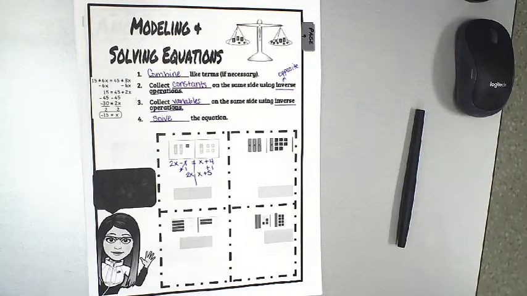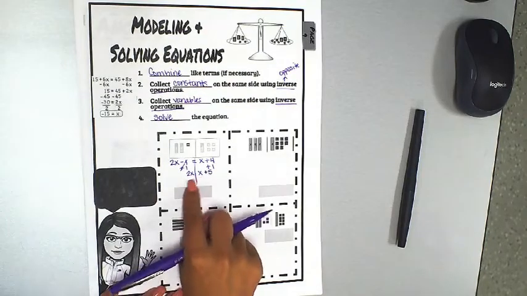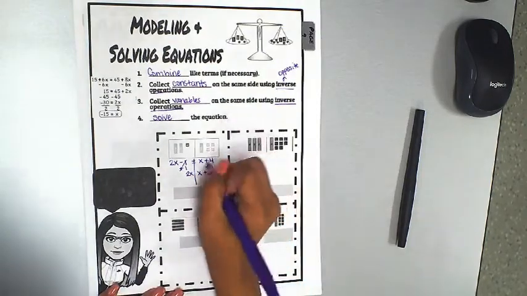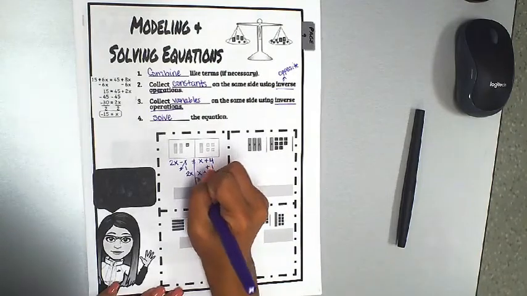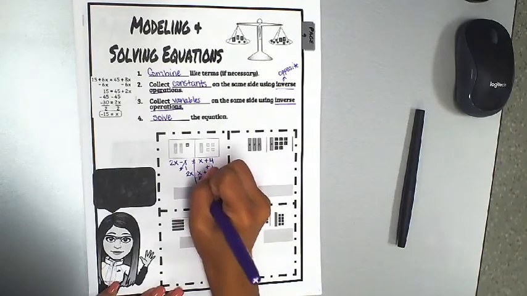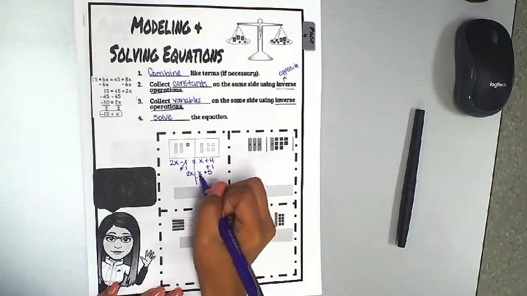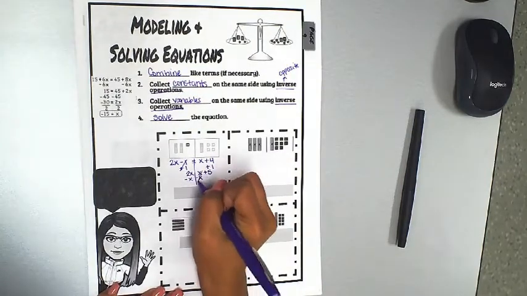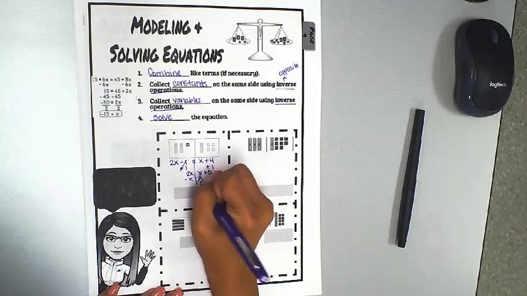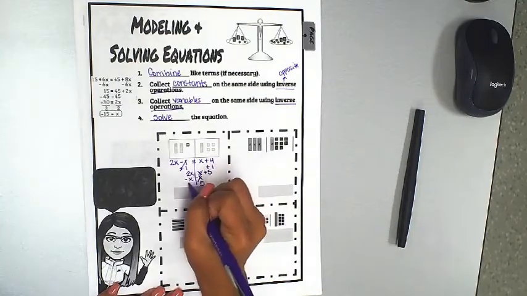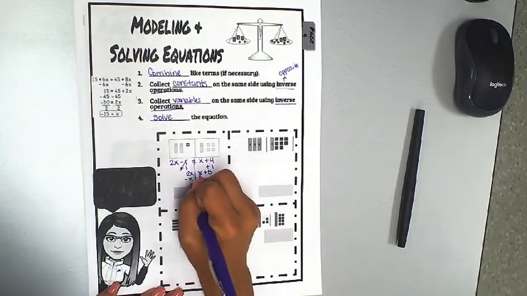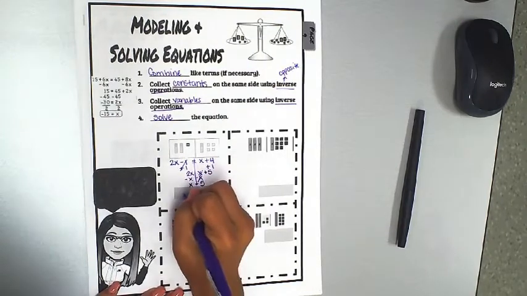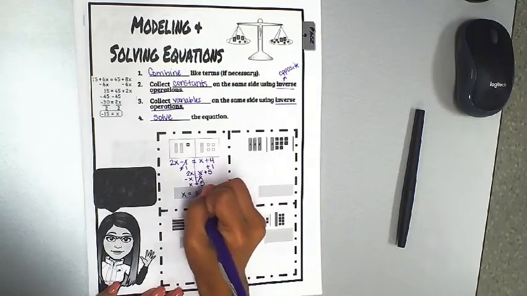Now I need to move my variables. That means my x's. So I'm going to move this x to this side by doing the inverse. So minus x on this side, minus x here. These will cancel out. I'm left with 5. 2x's minus 1x gives me 1x. So my answer is x is equal to 5.